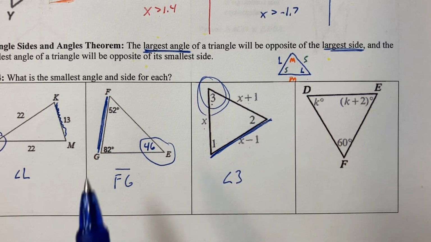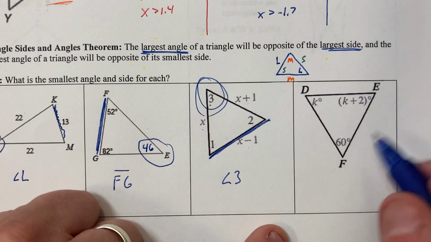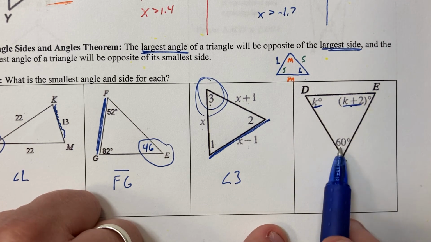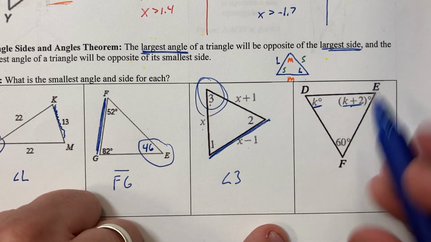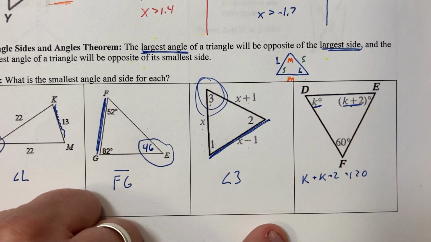B across. Next one, we can solve for k here, actually, because we have angles. Angles add up to 180, or these two have to add up to 120, because 60 is taken. So if I do k plus 2 equals 120, that would work.